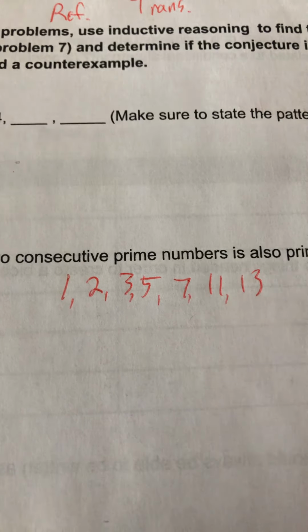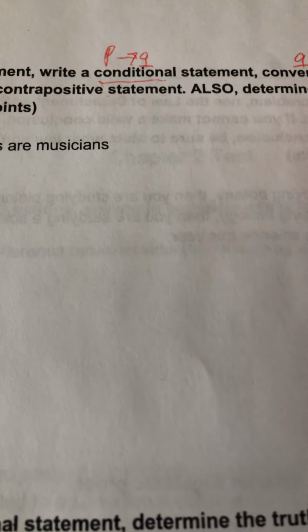For number 9, we have to write the conditional statement, so just add an if and then to this for your conditional. P is to Q. Okay, and then your converse. Remember, your converse is just going to be it backwards. And one thing I got to tell you is I led some people in the wrong direction. I got my converse and inverse mixed up yesterday. So the converse is just going to be the Q to the P.